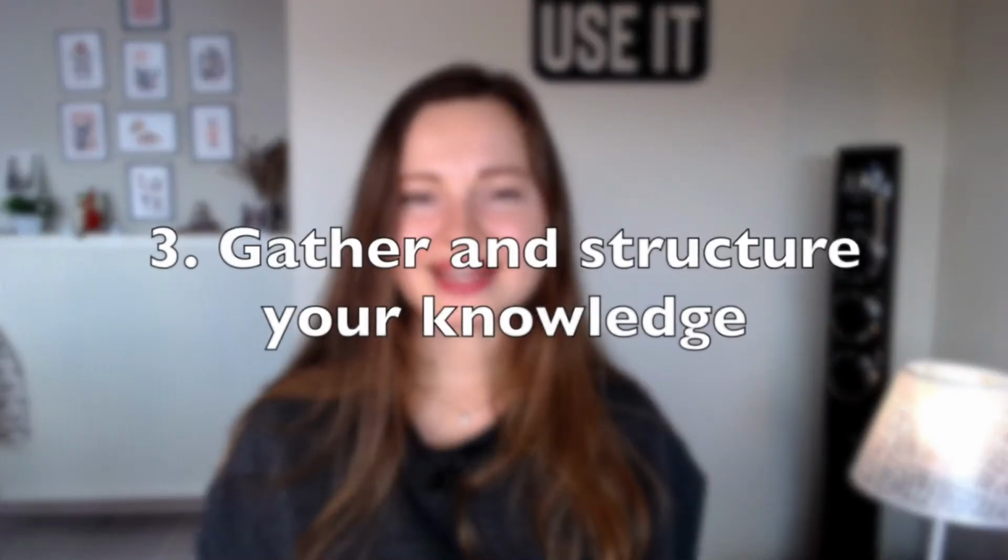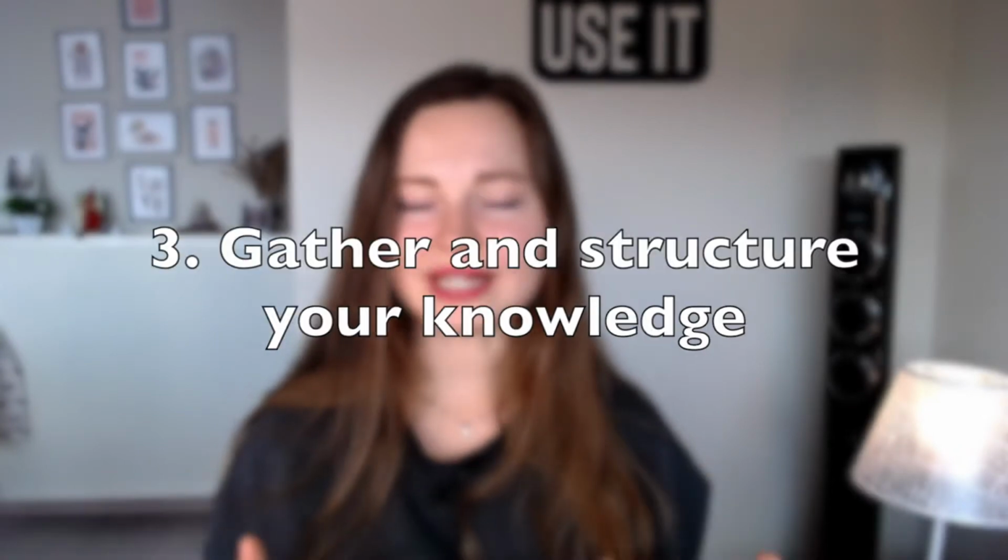Tip number 3. Gather and structure your knowledge. If you are an expert in the field, I'm pretty sure that you have tons of terabytes of information in your brain that you would like to share, but that's not the case. You shouldn't give away a lot of information because your students are human beings and they have some particular limit. You need to think how to make your information easily digestible and easy to follow.